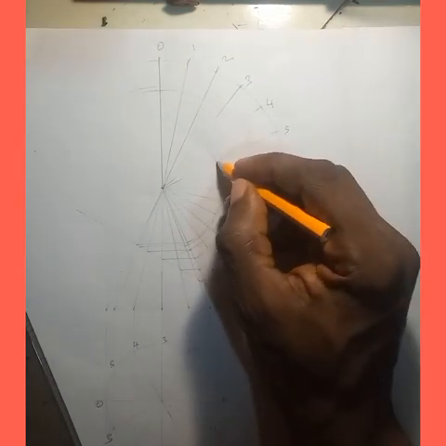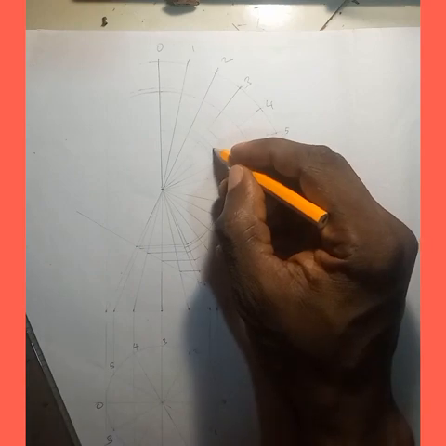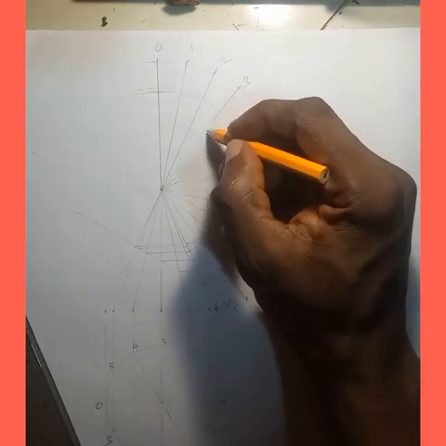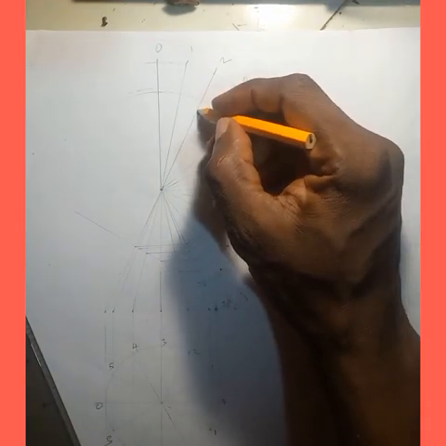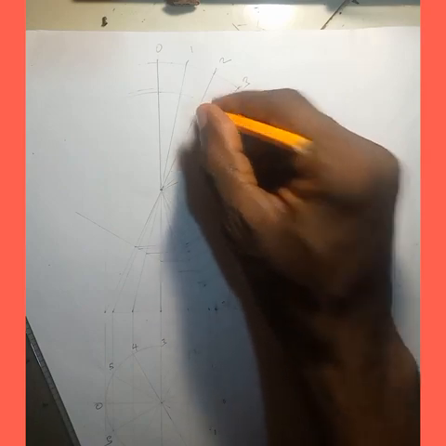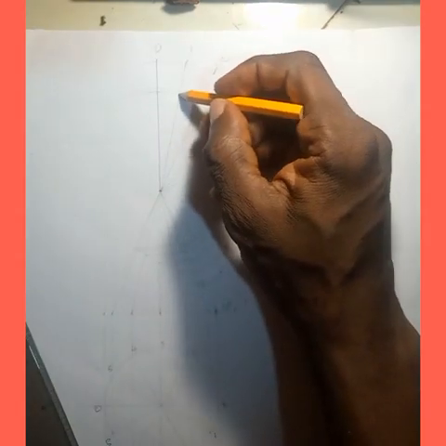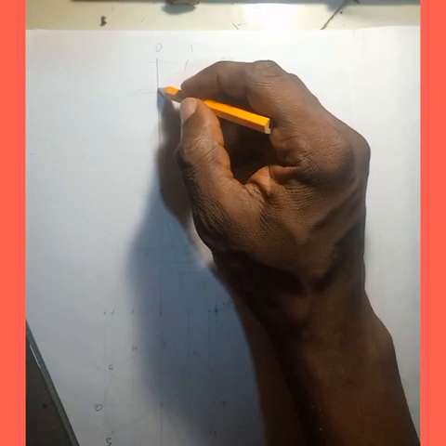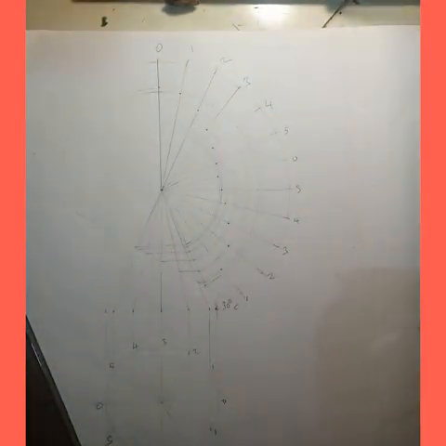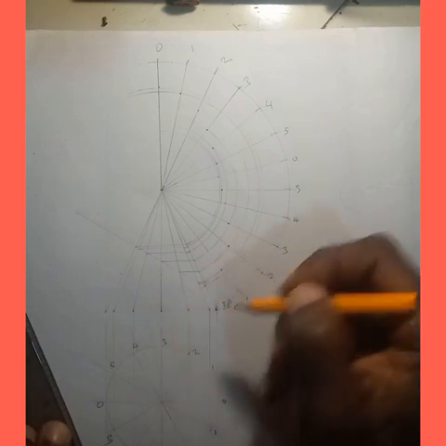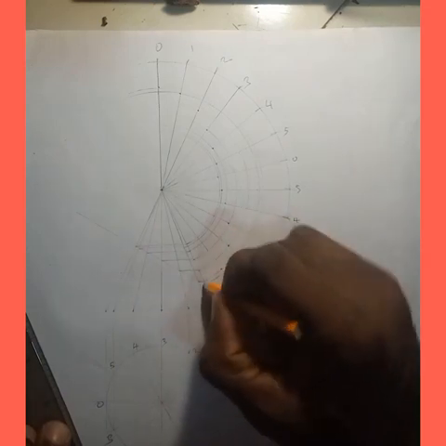Then we have 5 intersecting with 5 here. 4 intersecting with 4. 3 intersecting with 3. 2 intersecting with 2. And then we have 1 intersecting with 1, and then back to 0. All you need to do is pick up your French curve and then you join.